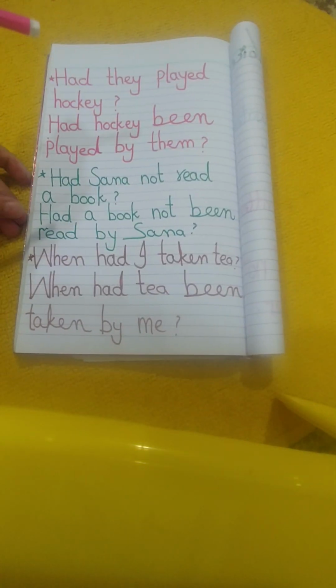Now I will show you an example from an interrogative sentence. As you know, in an interrogative sentence we use the helping verb at the beginning of the sentence, okay, in active voice as well as in passive voice, and at the end of the sentence we will put the question mark. Let me show you the example. Had they played hockey? Had is the helping verb.